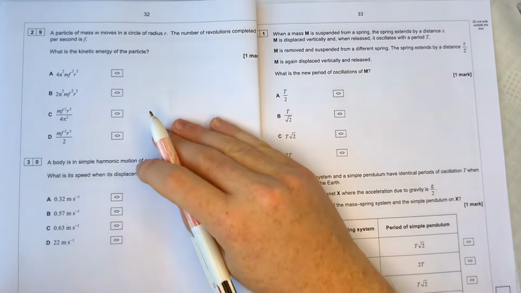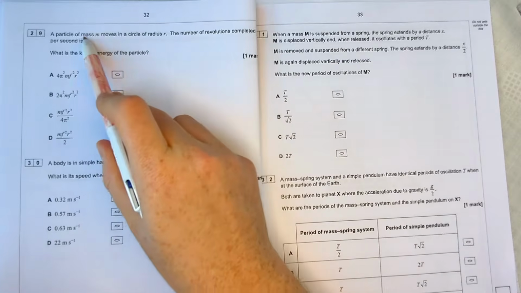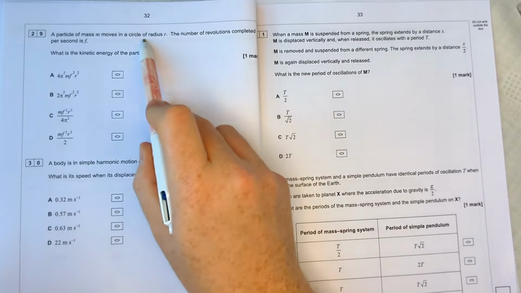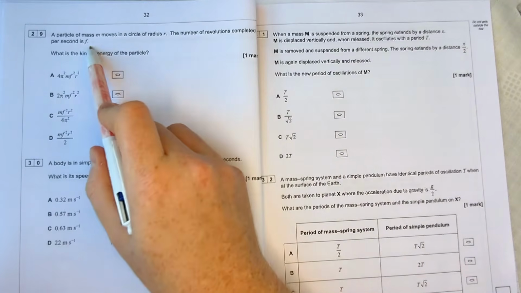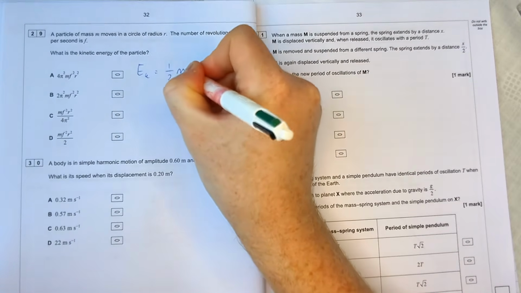This type of question has come up several times on AQA papers. I think they get a bit lazy with these types of questions. The particle of mass m moves in a circle of radius r. The number of revolutions completed per second is f. What's the kinetic energy of the particle? So KE equals half mv squared.